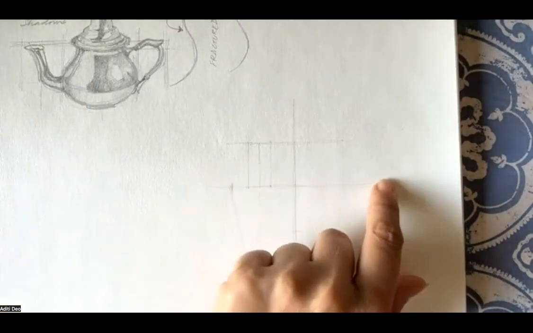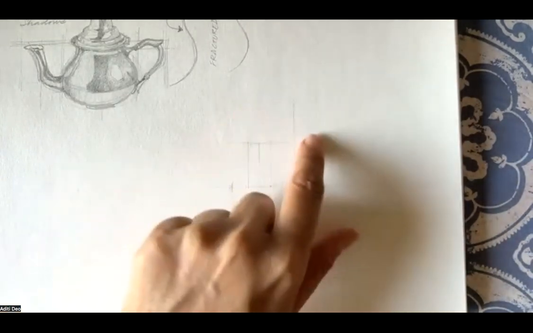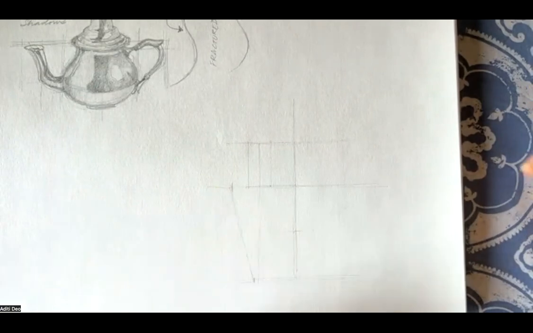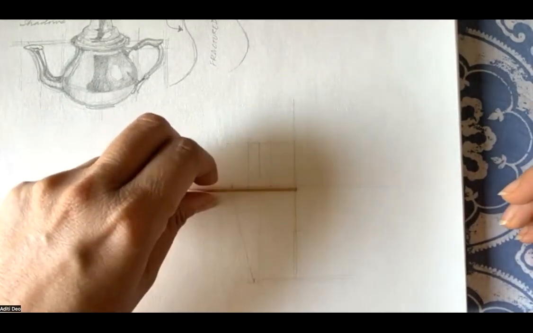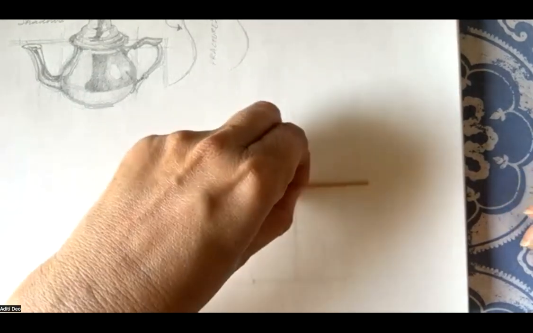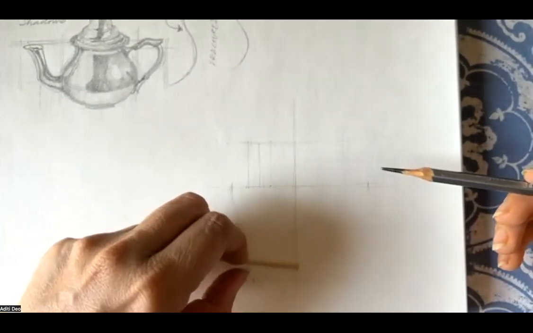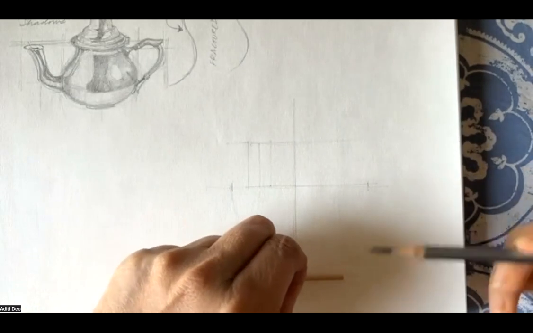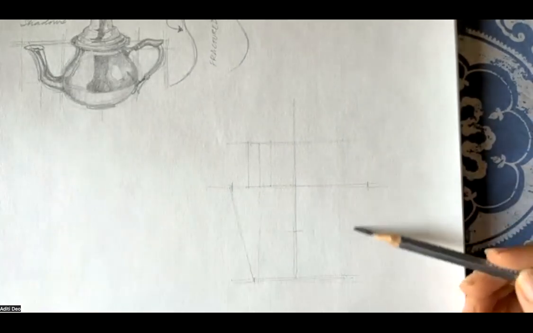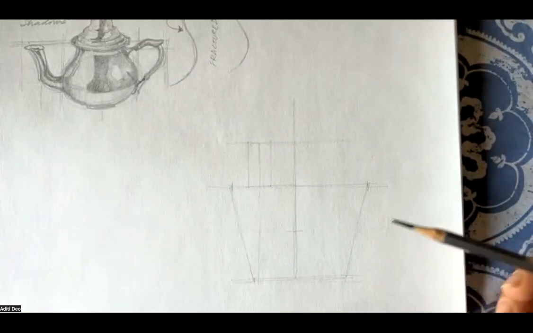Now, obviously, when we are drawing it on the other side, we don't have to go through the same rigmarole. So you can just measure this and put a point there. Measure this, put a point here, and you get the opposite side.